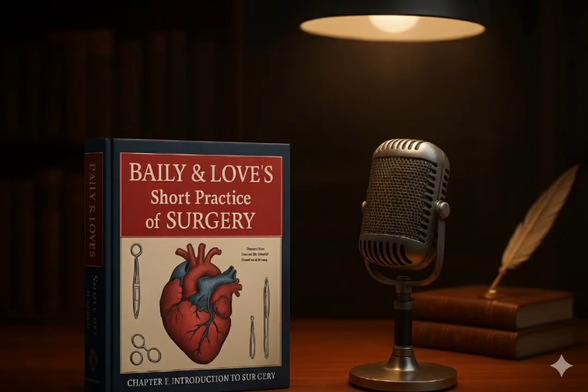Right. The absolute key is that a patient must be fit not only for general anesthesia, but critically, they must also be deemed fit enough to withstand an open conversion if that becomes necessary during the procedure. You can't plan an MAS case assuming it will definitely stay MAS. So you need to meticulously assess their overall health, their comorbidities.